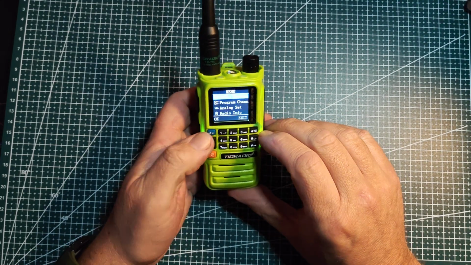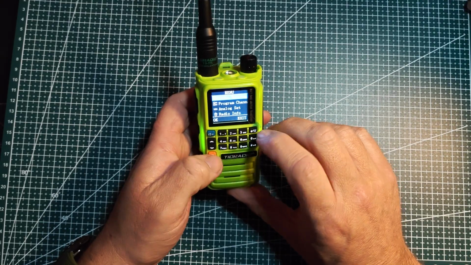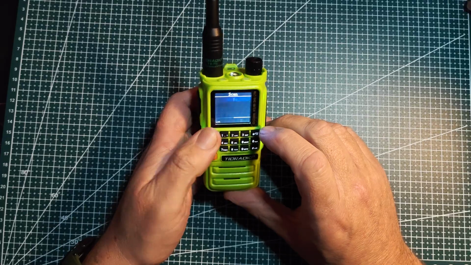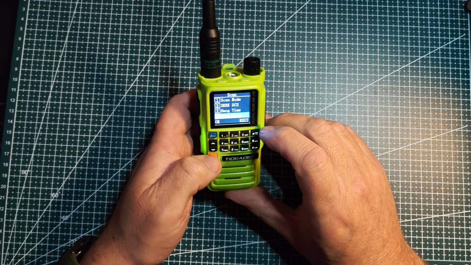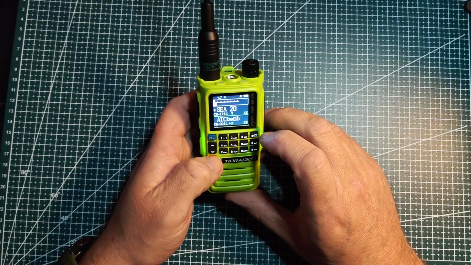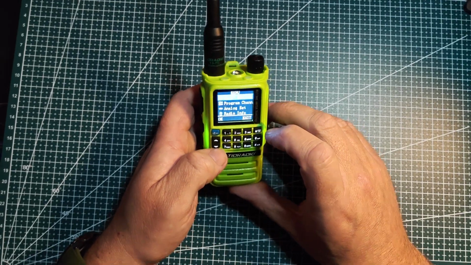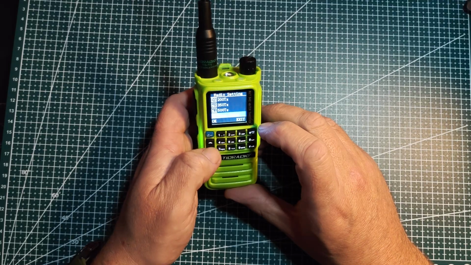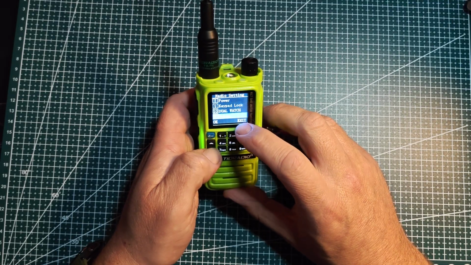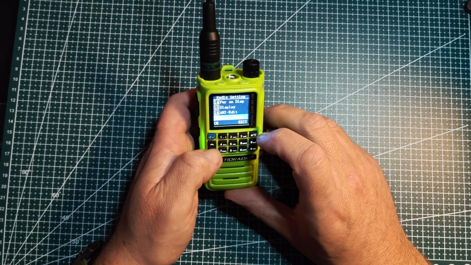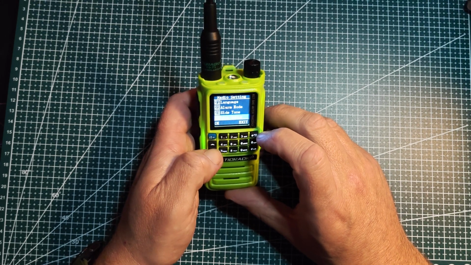This is the menu button here. Press the menu button. You can go through the menu options, scan options, etc. I would leave these options now. The only option you really need to know is the radio settings, and then you want to move to the modulation bit. So if you want it to listen to AM, you need to change the modulation to AM.